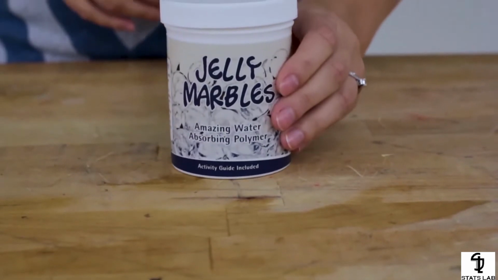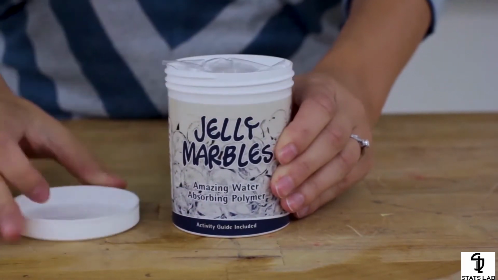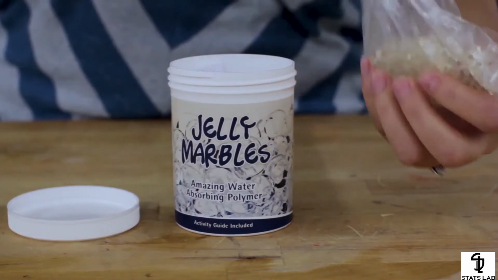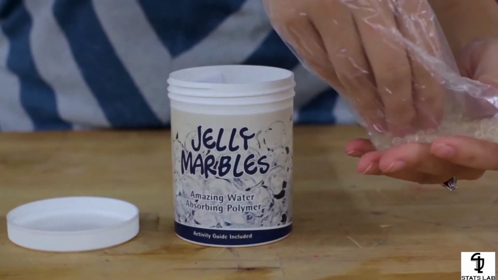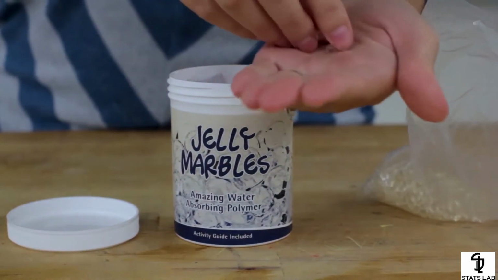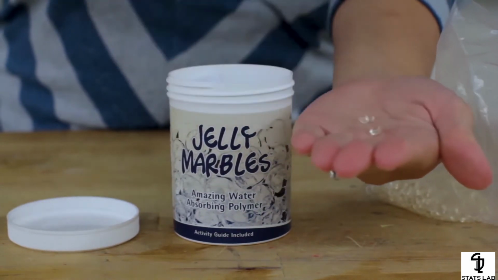Let's conclude our video by looking at examples of a classic refraction demonstration, making things disappear by matching the index of refraction. There are a number of products that have an index of refraction very close to water. Jelly marbles available on Steve Spangler's website, for example. These appear to be simple glass spheres, but when water is added, they disappear.